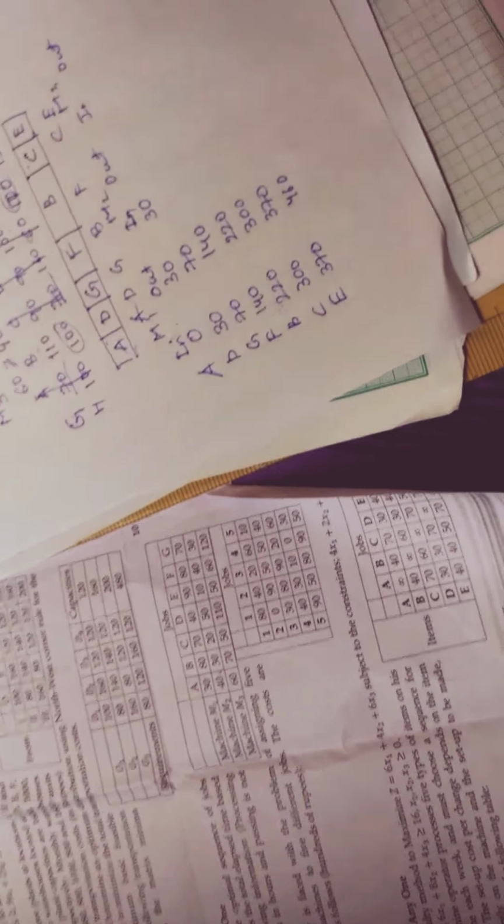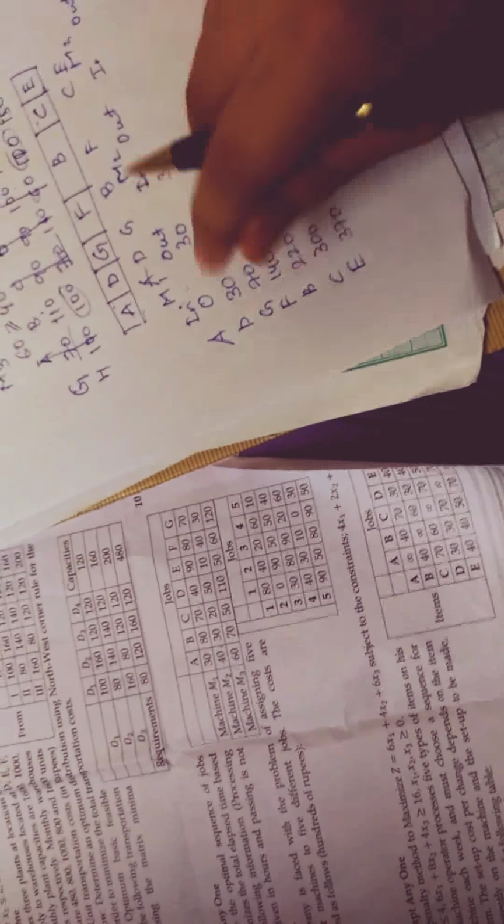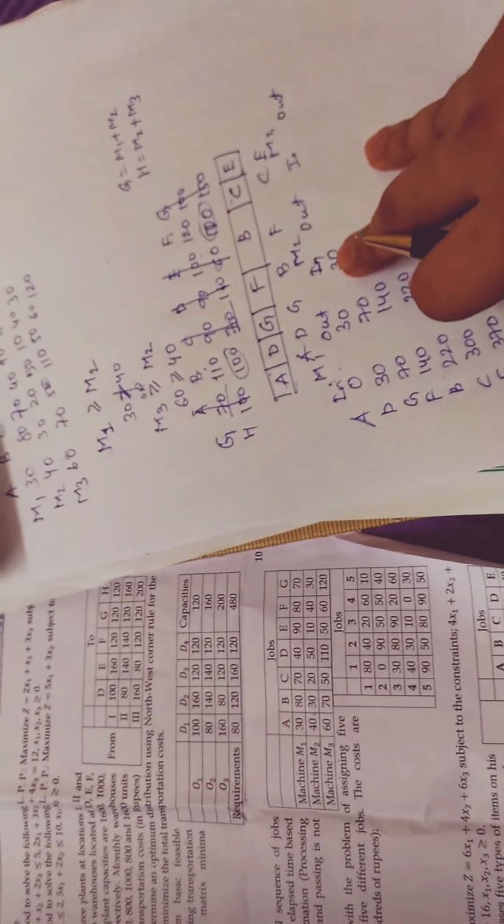So we are done with machine 1, and then we'll move on to machine 2. So machine 2 is in at 30.